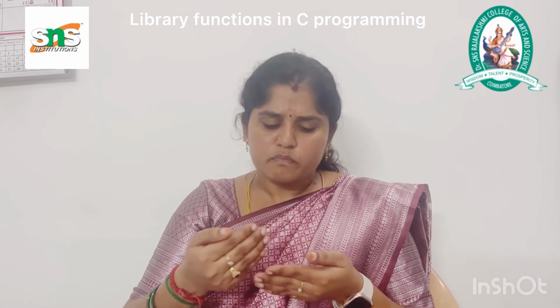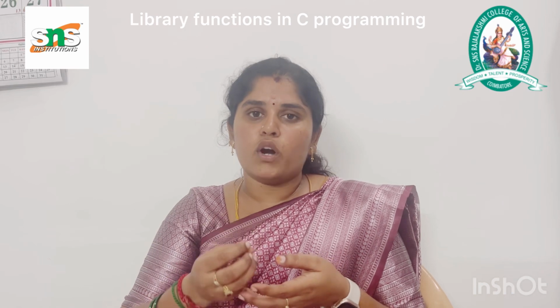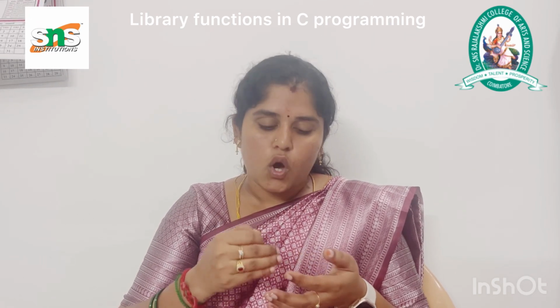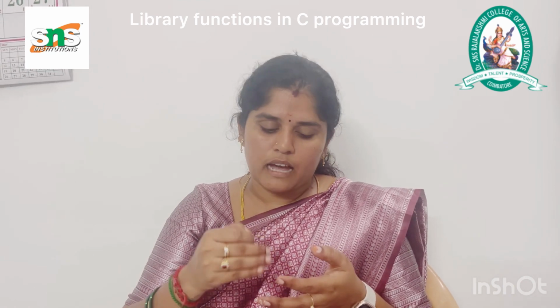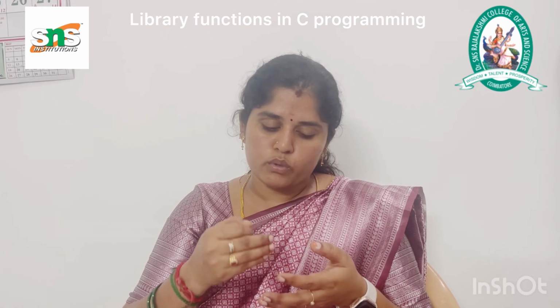Next is the time header file. The time header file includes date and time related functionalities. If we want to know the current date, we have to use the header file called time.h. Or if we want to know the system date, at that time also we have to use the header file called time.h.